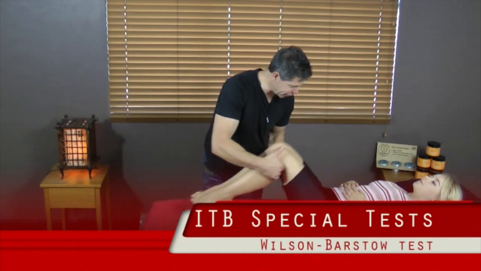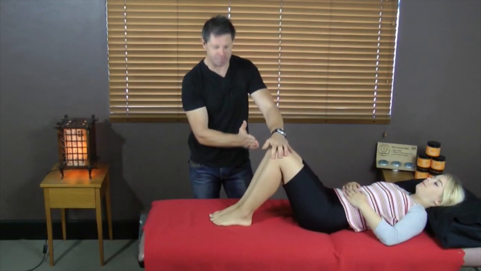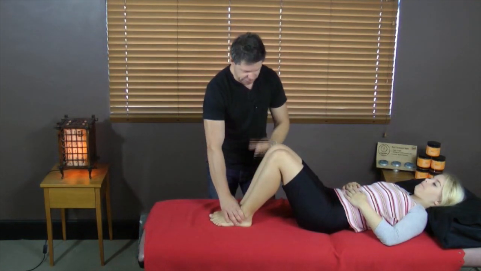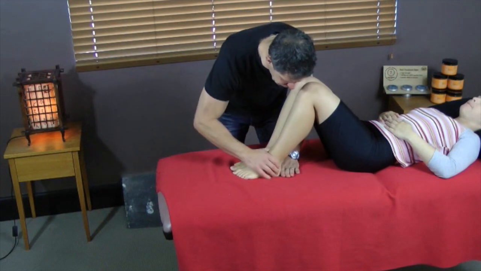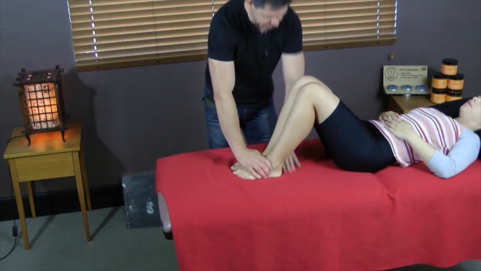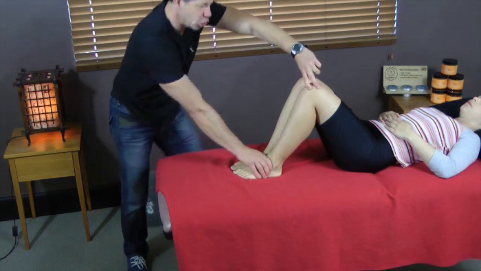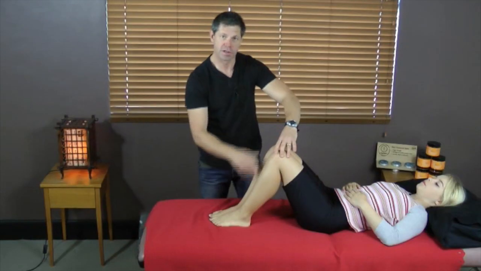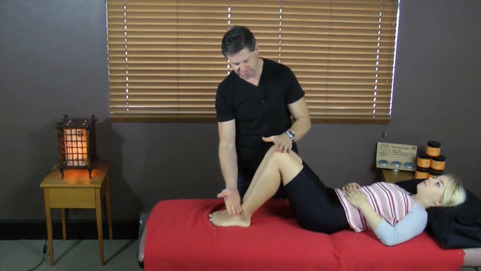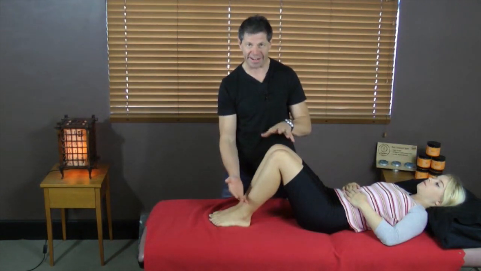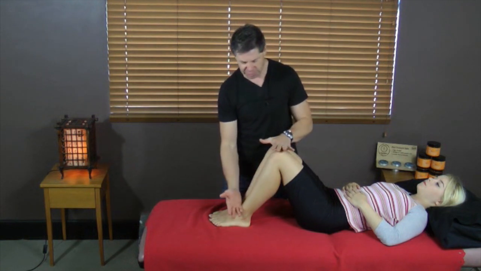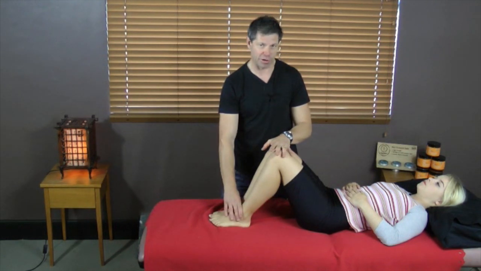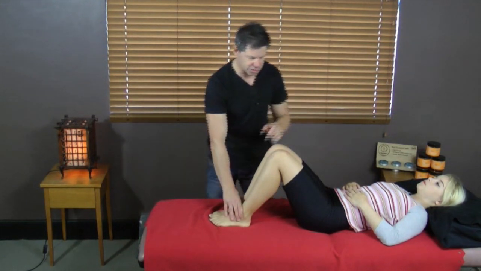Obviously, for the Wilson and Barstow, we're bending the knees up and the ankles together. Now it doesn't necessarily have to be 90 degrees, as long as we've bent them up. We're going to make sure that the ankles are together and the knees are together, and we can visually come up and just quickly check to see if the knees are at the same height, which is good. So if there were some different heights, there may be some structural leg length discrepancies, but that's not something that we're going to cover now.